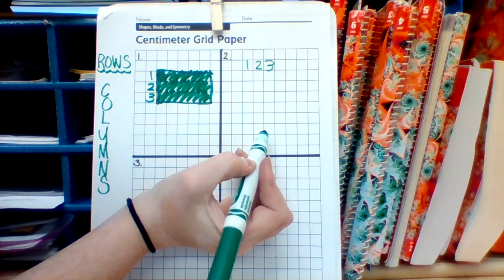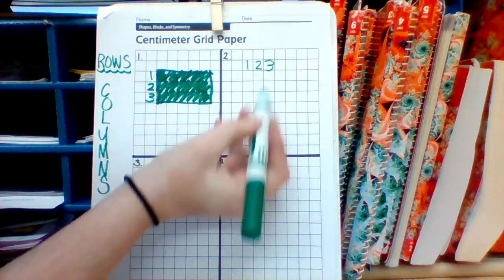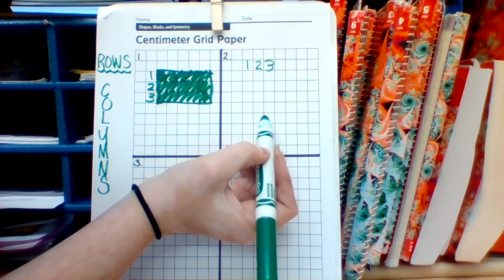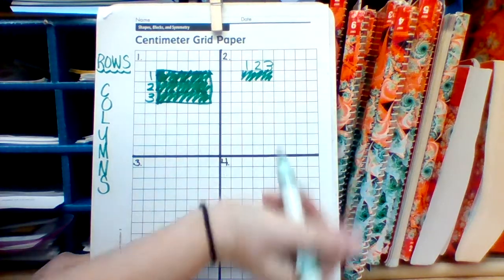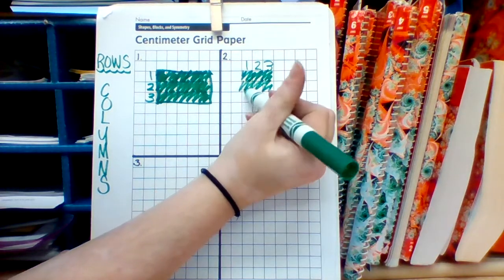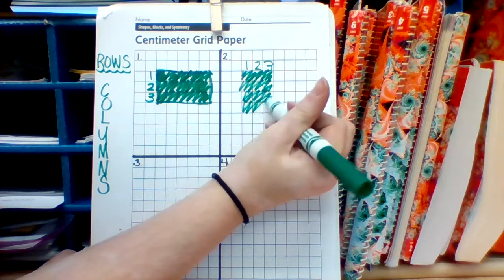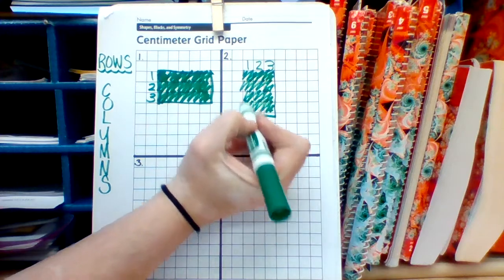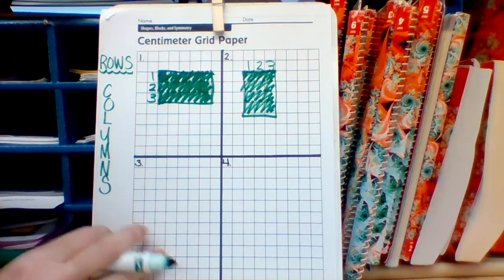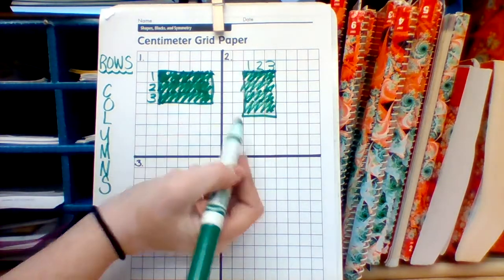So when I start coloring, I need to make sure I'm only coloring in these columns. If I have 4 rows, I'm going to go ahead and color in my first row. There's 1 row, 2 rows, 3 rows, 4 rows. I have made another rectangle that has 3 columns and 4 rows.